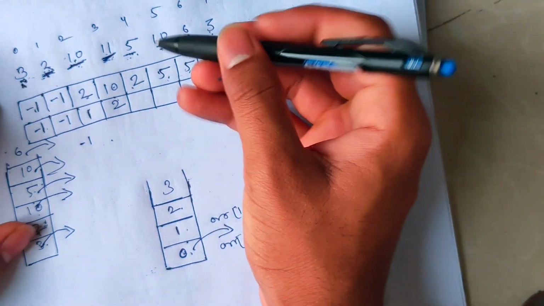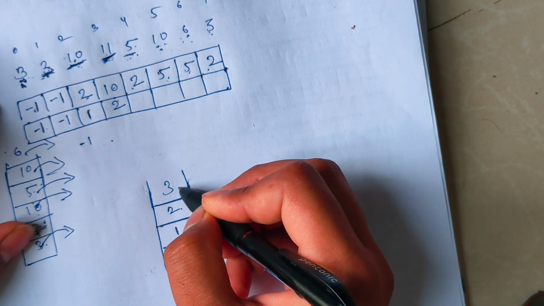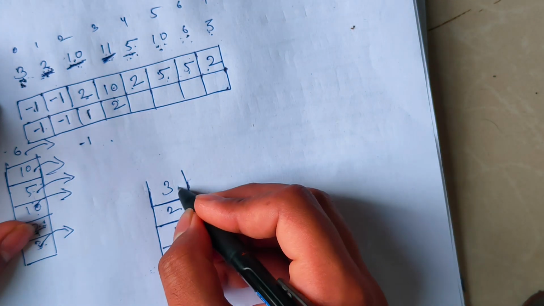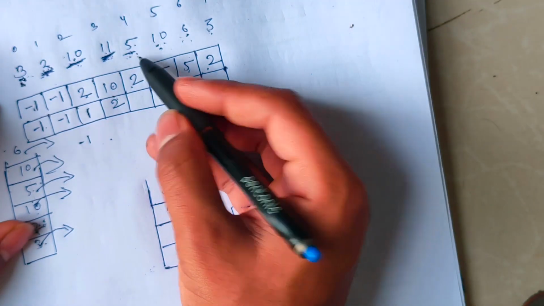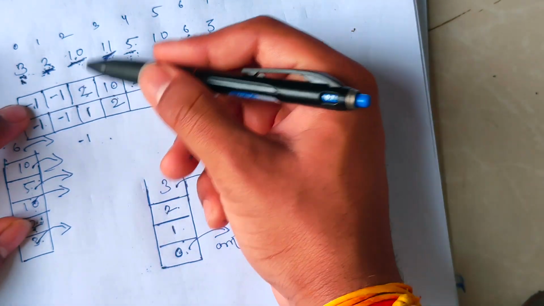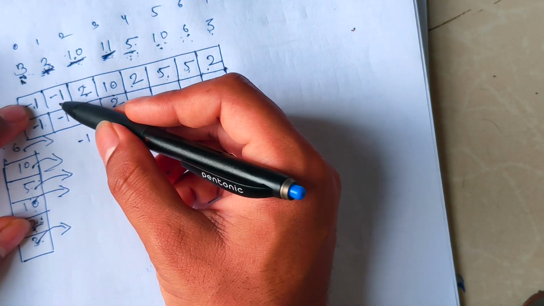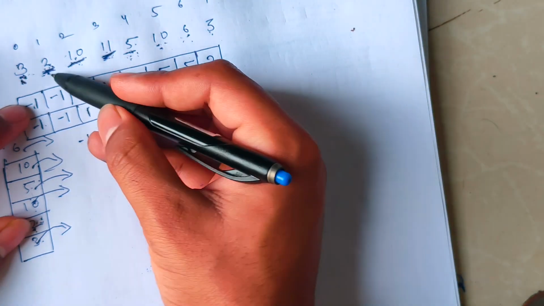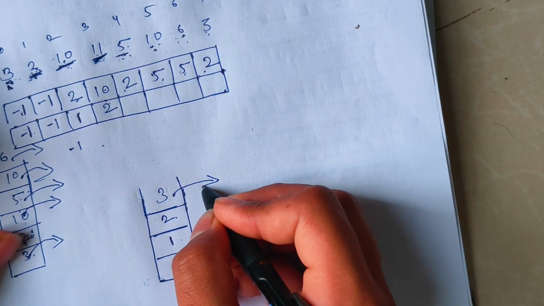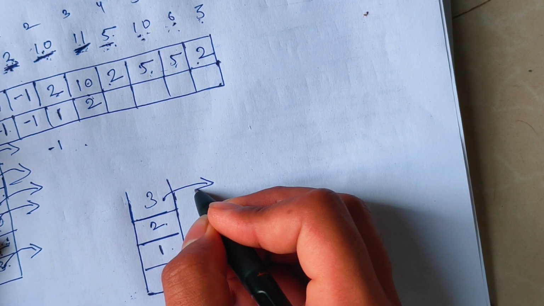Now if I compare 5 with the element at position 3, which is 11. 11 is not lesser than 5, so pop it out. Now compare 5 with the element at position 2, that is 10. It's not lesser, pop it out. At position 1 we have 2, so 2 is lesser. Similarly, we can calculate the next smaller element by iterating from the back.